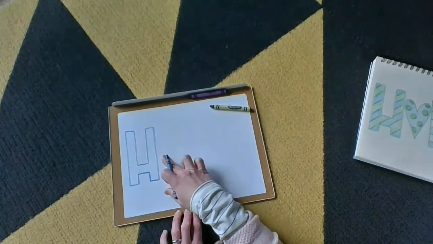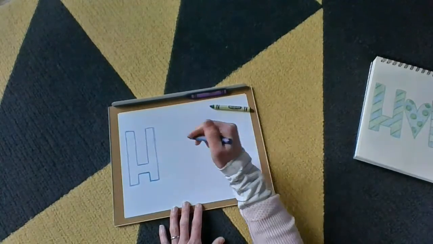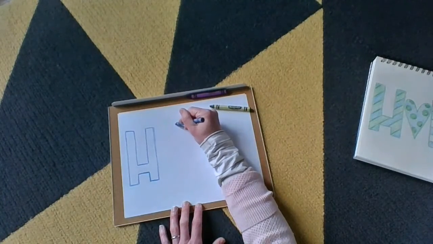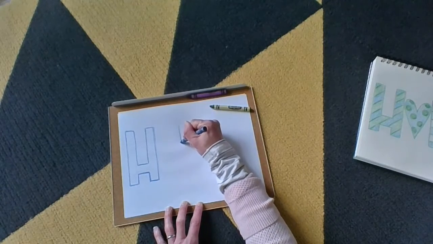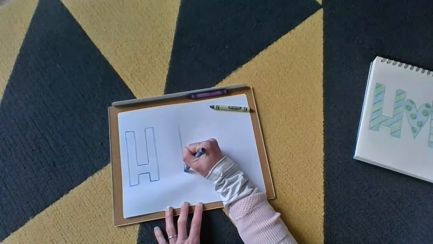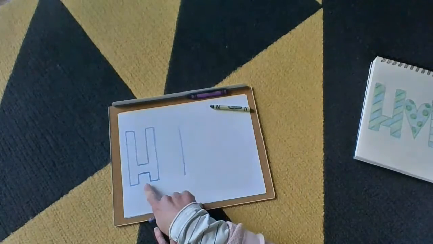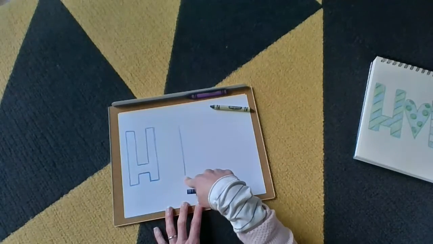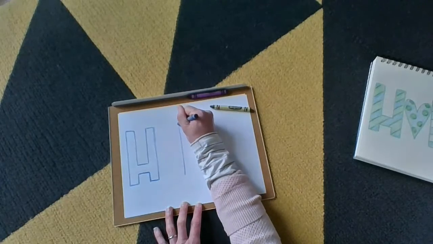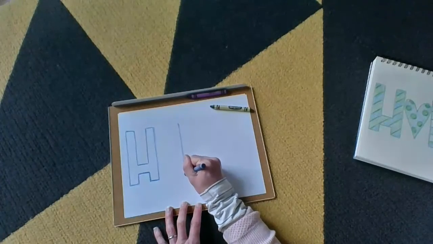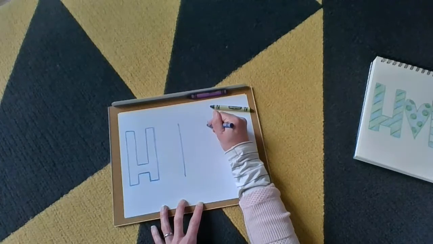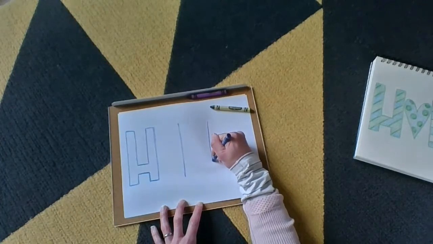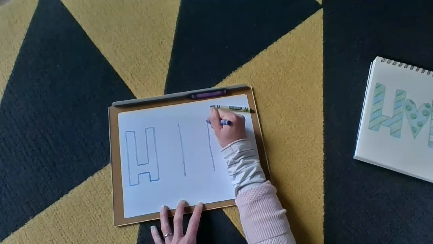I'm going to skip my O because we talked about maybe doing something else in that space, and I'm going to go ahead and with another vertical line, and especially for you older kids, you're paying attention to where you're starting and stopping, trying to get things lined up. And we're going to jump across, estimating about the same distance for the capital M, and do that again.